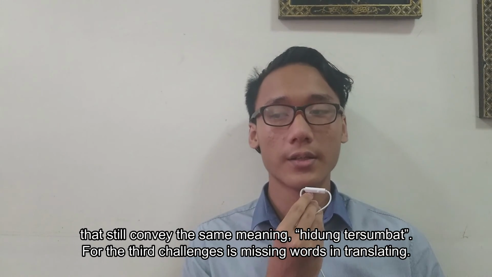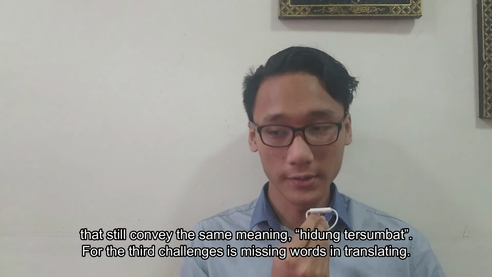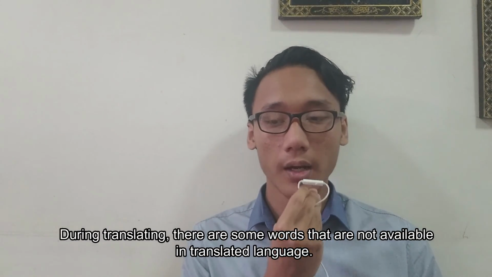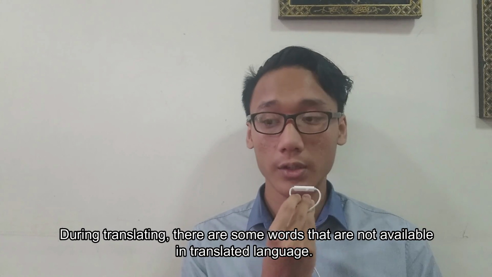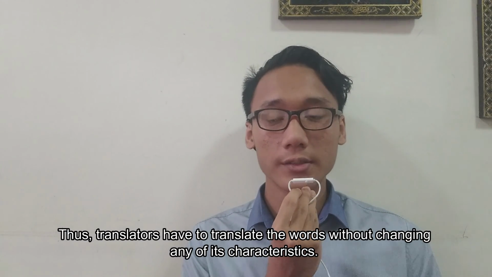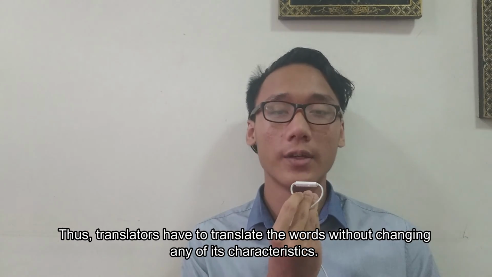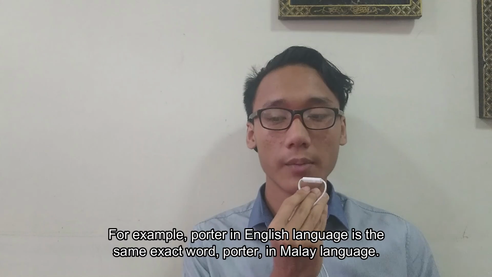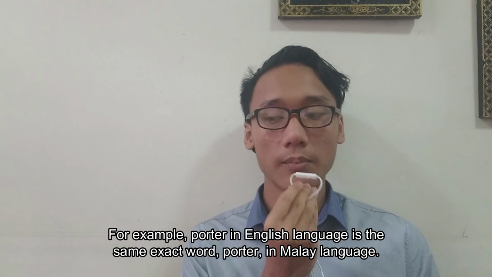For the third challenge is missing word in translating. During translating, there are some words that are not available in the translated language. Thus, translators have to translate the word without changing any of its characteristics. For example, porter in English language is the same exact word, porter in Malay language.